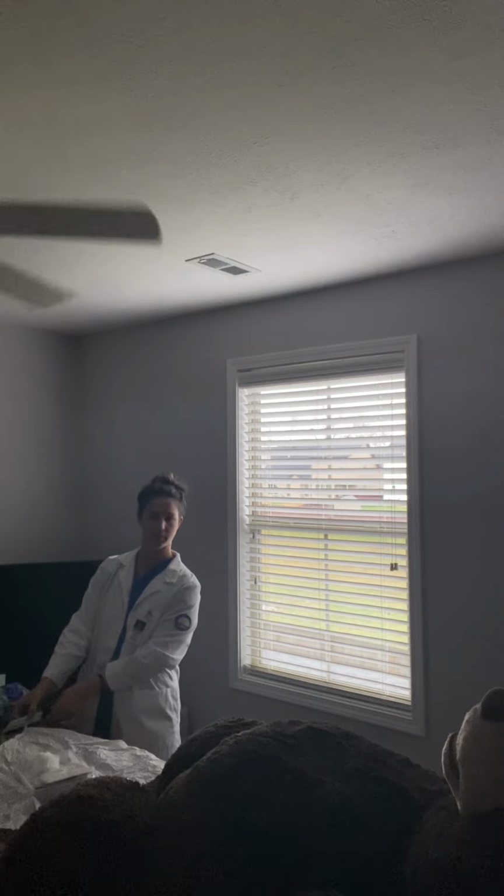All right, so now we're going to do the sterile gloves. So I'm going to make sure that you can see me. And making sure that I don't touch my sterile field. All right. So pulling it open.